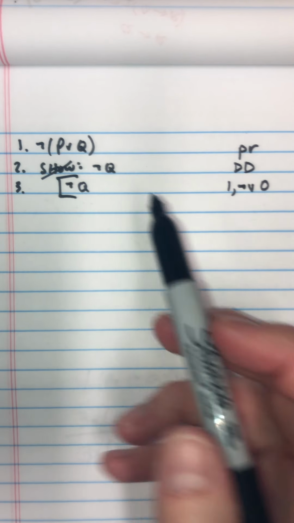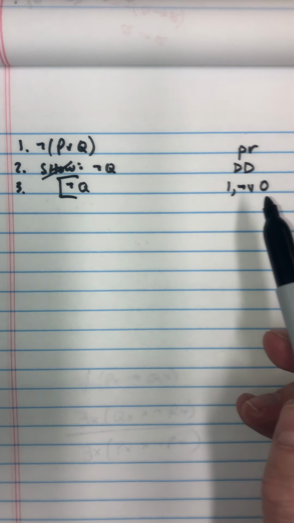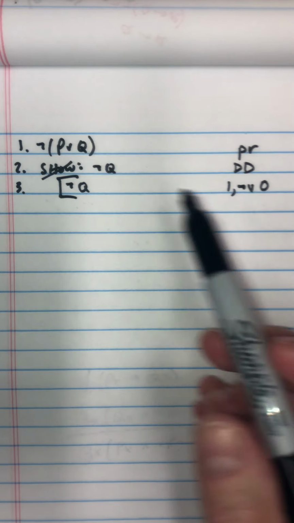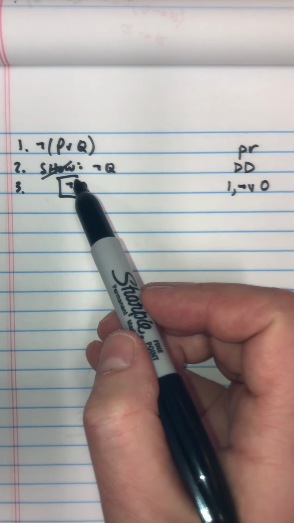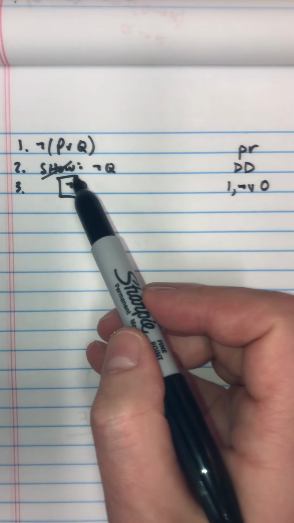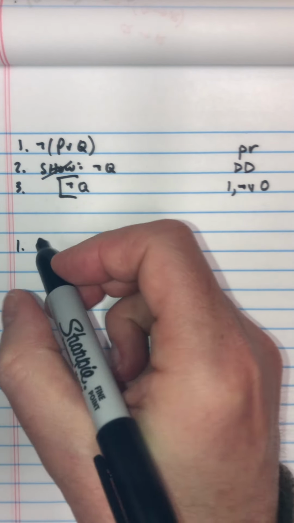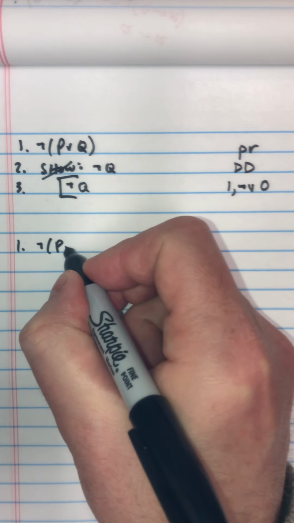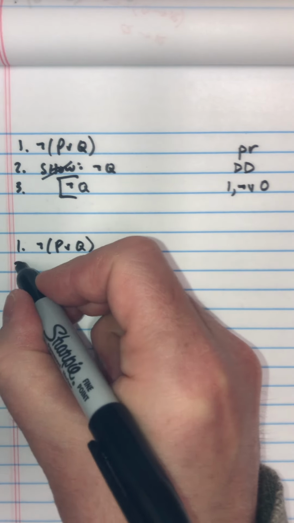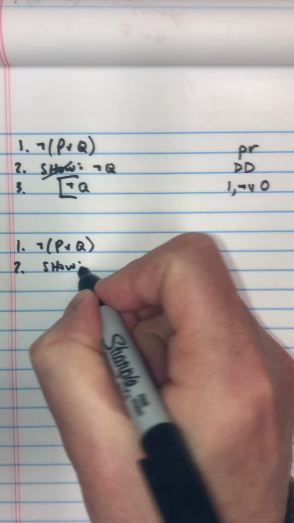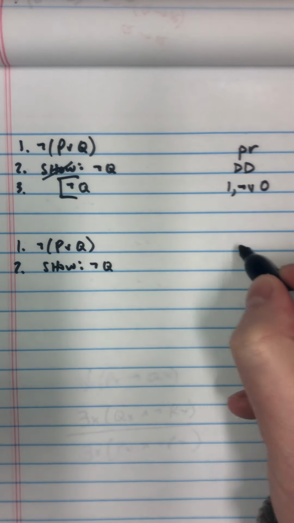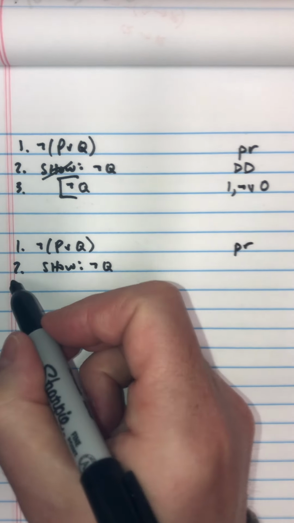There's nothing wrong with that, but it turns out not or out is a rule we don't really need. In fact, we can finish this proof just using indirect derivation. So that's what I want to show you how to do, because it will help us understand how indirect derivation works. So let's go ahead and write down the premises again. Not P or Q, and we want to show not Q. And of course we notate our premises there.